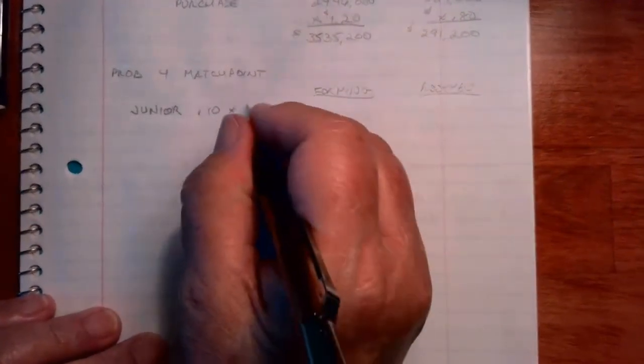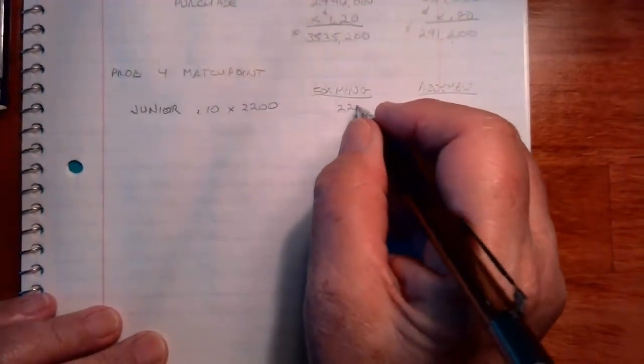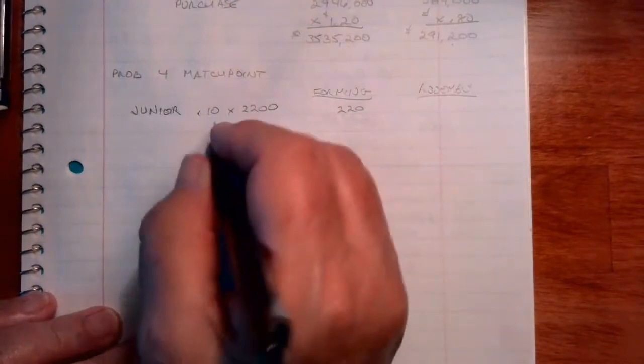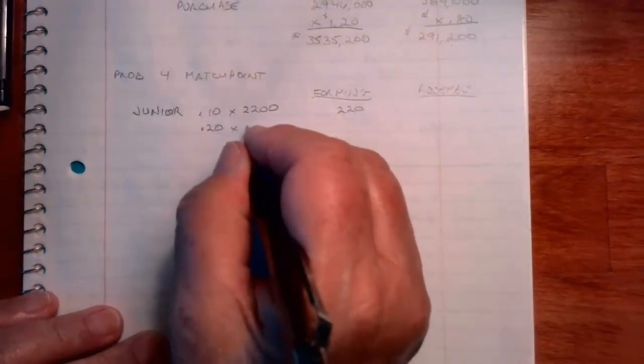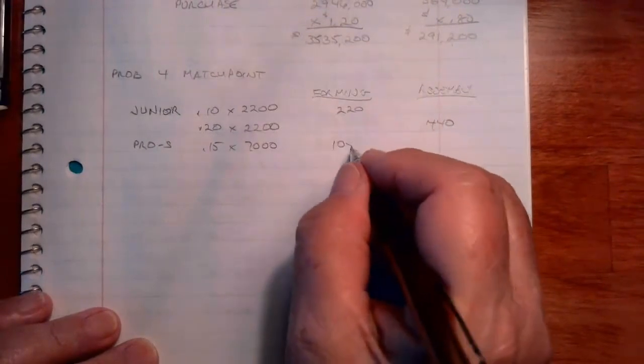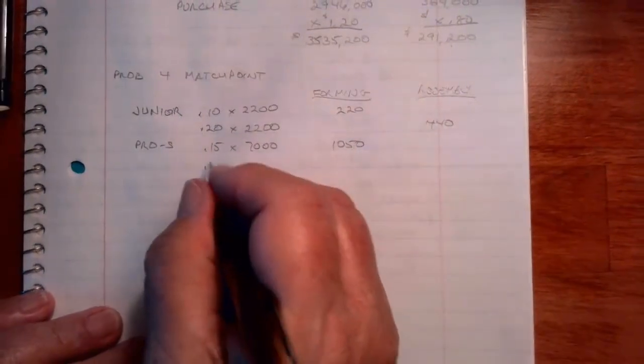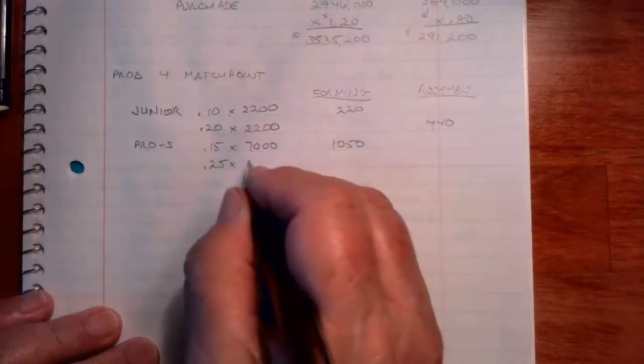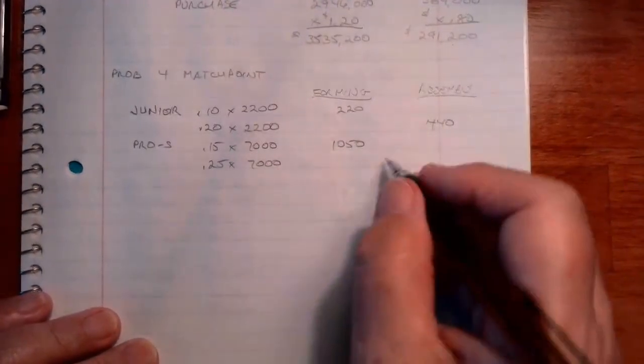0.10 hours times 2,200 units. So that would be 220 hours in forming. And you can put it right under, your 0.2 times 2,200, 440 in assembly. Okay, then the pro striker, that has 0.15 times 7,000 units. That's 1,050. And 0.25 times 7,000 units is 1,750.